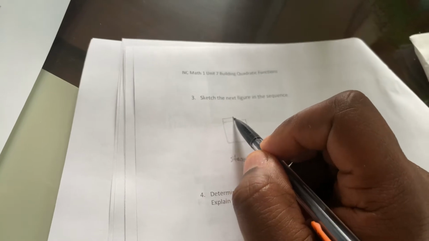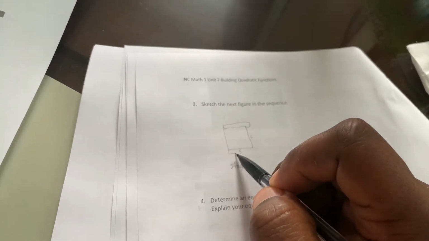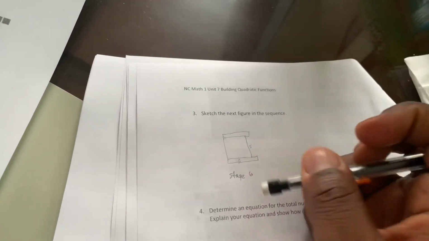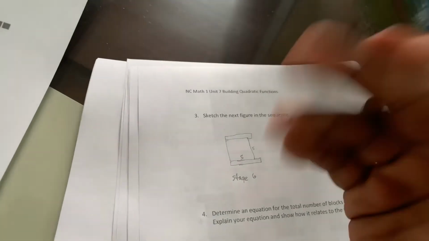Above it, it's going to be a 6 here, and there's going to be 6 there. And if I can draw the picture right, it's supposed to be longer on this side.